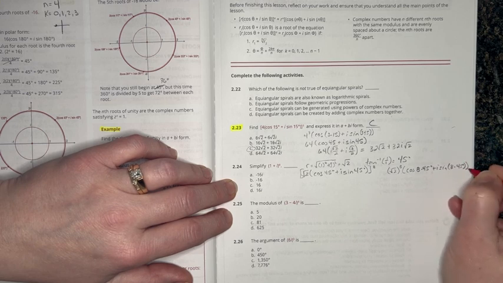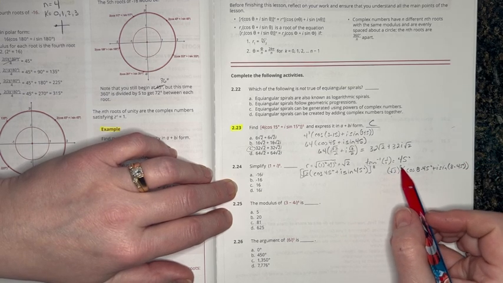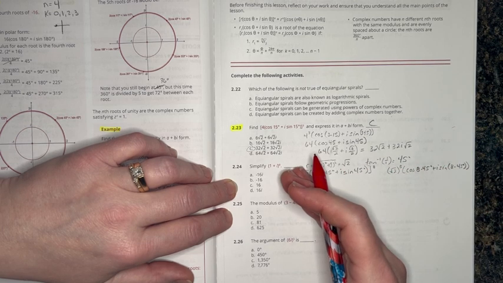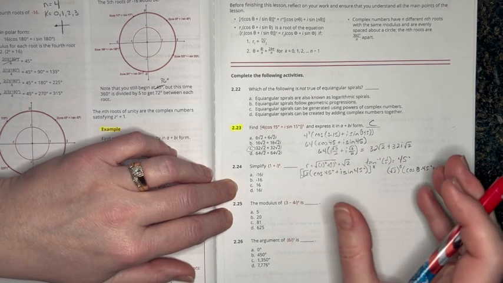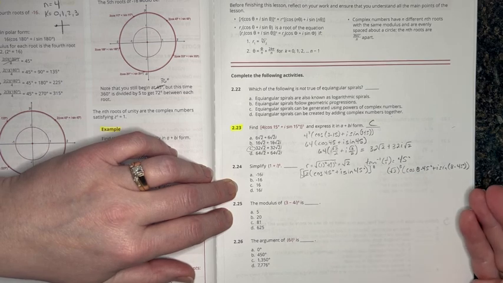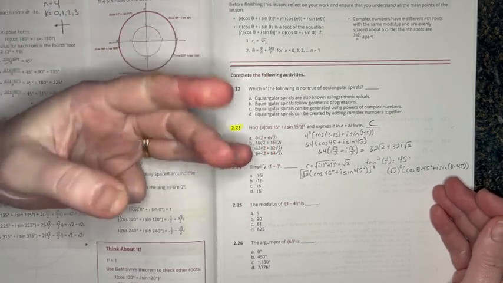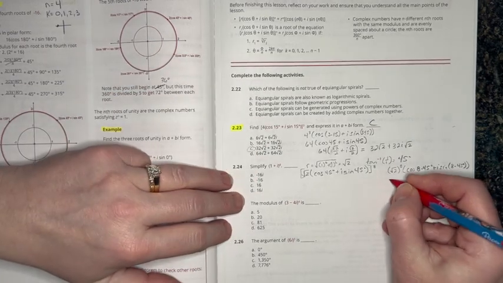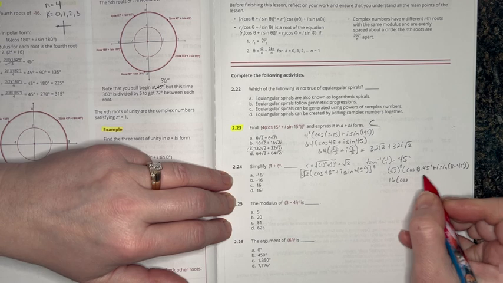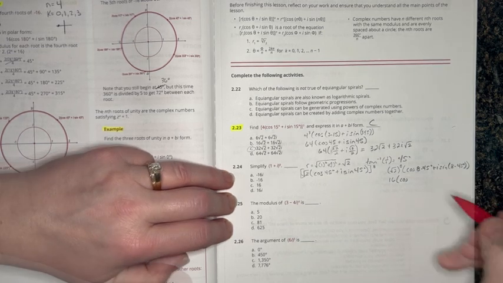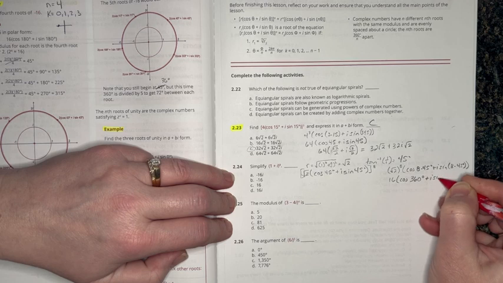Now remember, the square root of 2 to the 8th power is 8 square roots of 2's. 4 of those then will become 2. And so it's 2 times 2 times 2 times 2, right? 4, 8, 16. So 16 times the cosine of 8 times 45, which is 360 degrees, plus i sine of 360 degrees, okay?